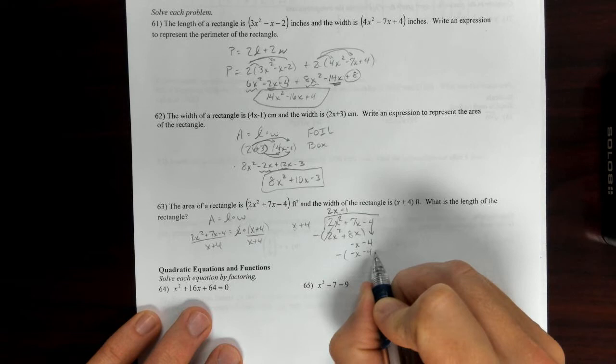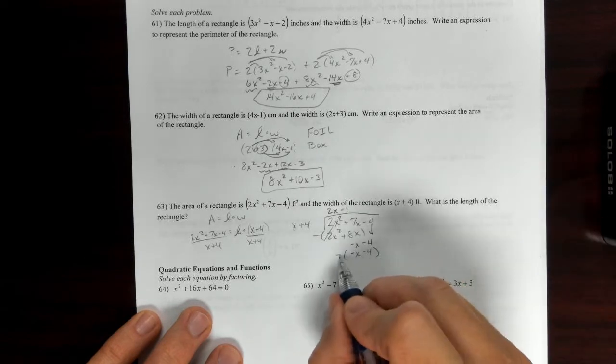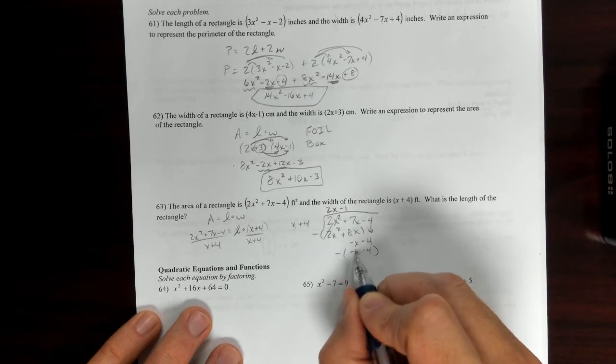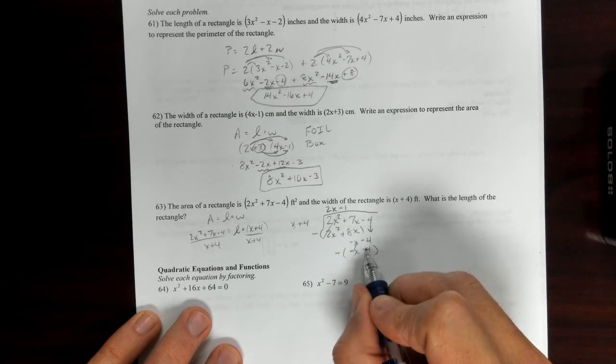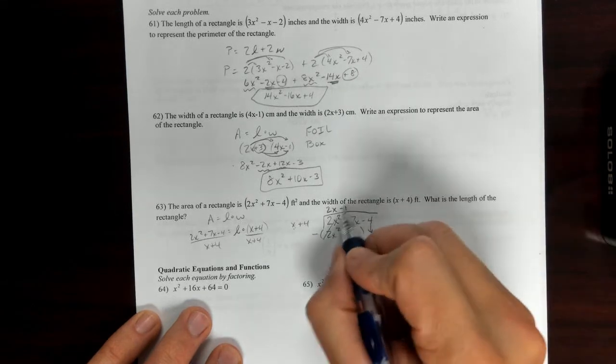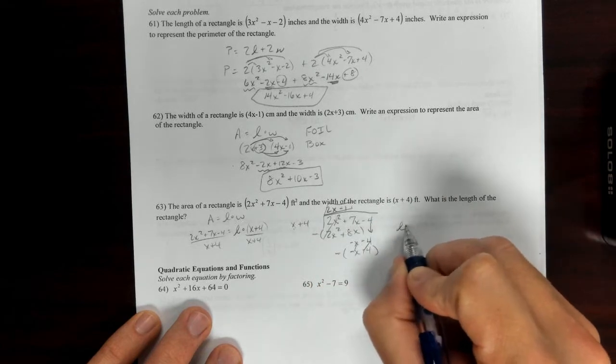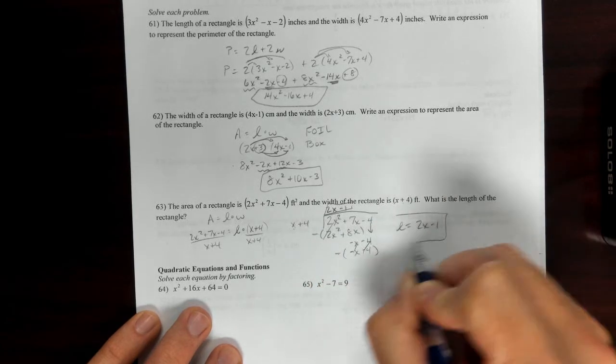And now we're subtracting that entire thing. So negative x minus negative x is going to be a positive, which goes away. Negative 4 minus negative 4 is a positive 4, so 4 minus 4 is 0. So my answer is length is equal to 2x minus 1.